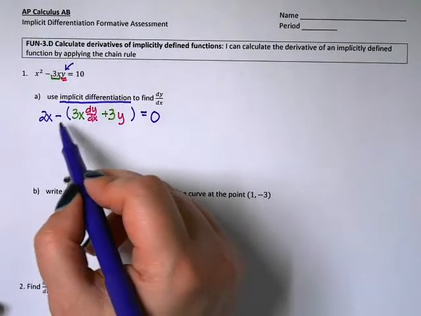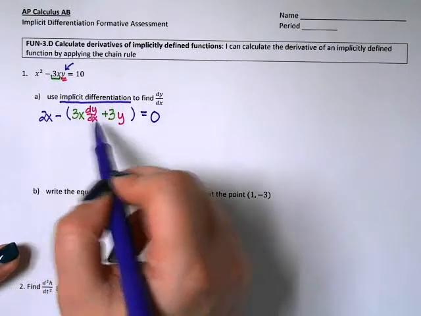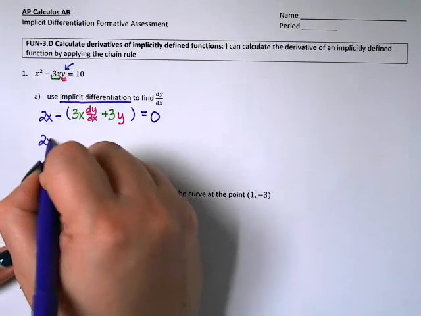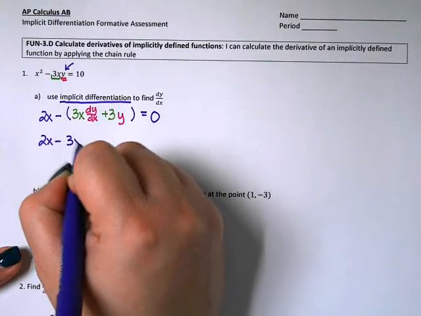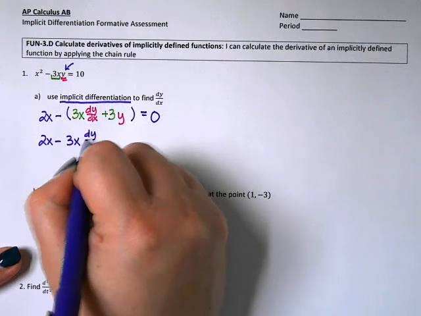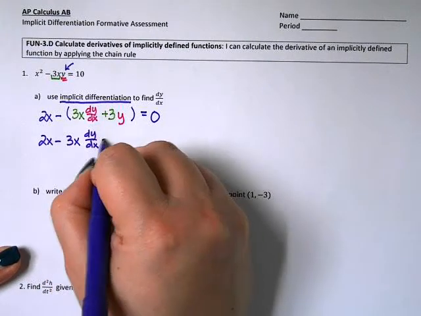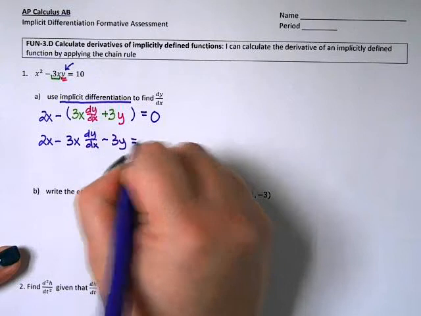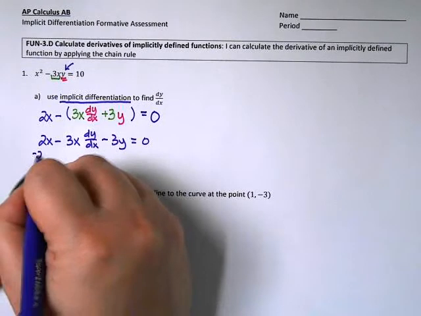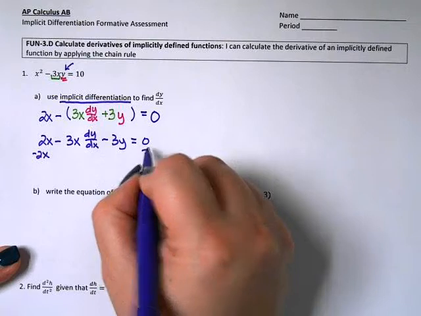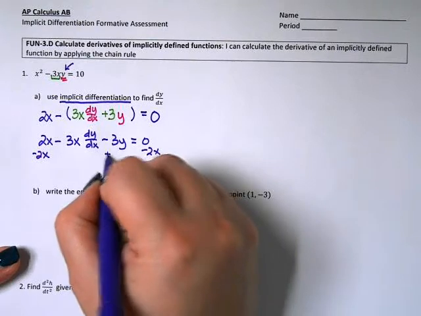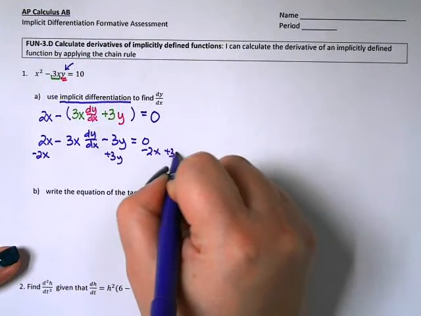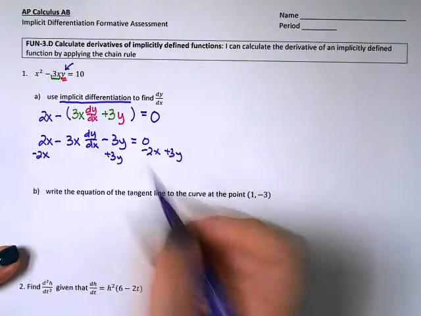Before I can do that, I'm going to have to distribute this negative sign to get rid of the parentheses. So I get 2x minus 3x dy/dx minus 3y equals 0. So I'm going to right off the bat subtract 2x from both sides and add 3y, so that I can start to isolate the dy/dx.